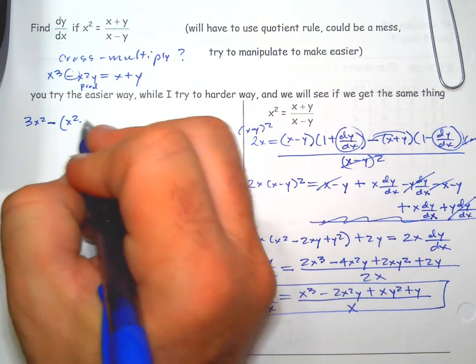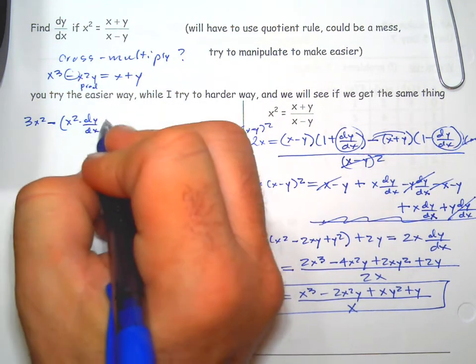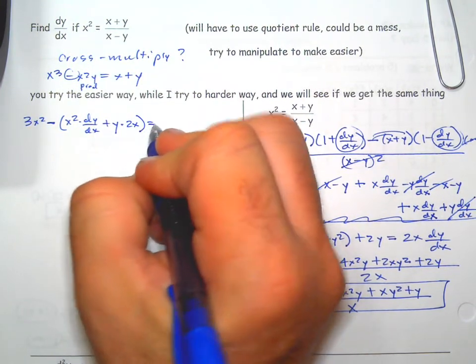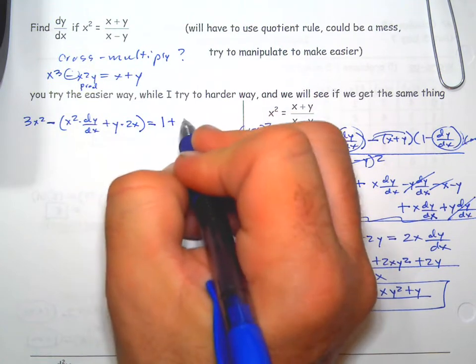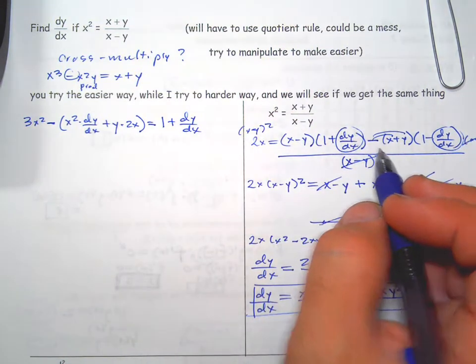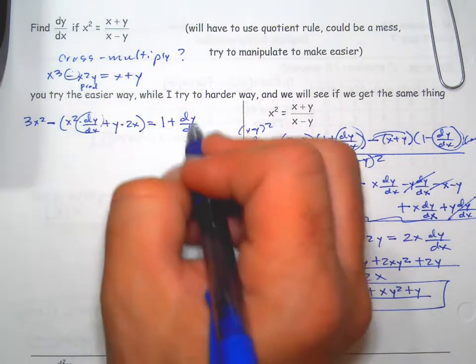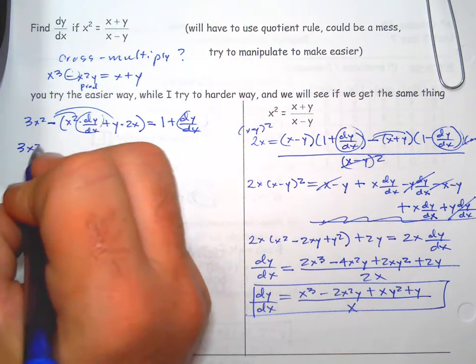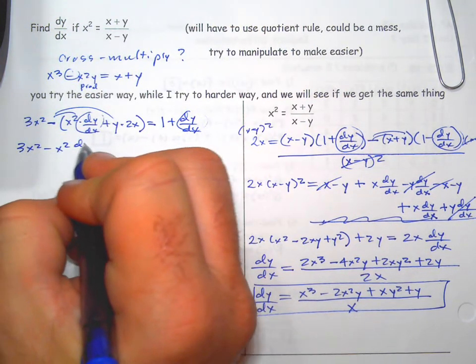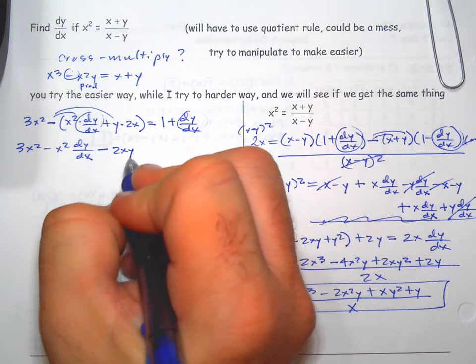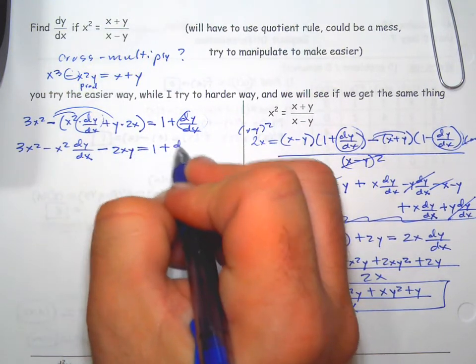So x squared dy/dx plus y times the derivative of x squared, which is 2x, equals the derivative of x, which is 1, plus the derivative of y, which is dy/dx. Now that derivative seemed a little easier. Now let's try and solve for dy/dx. So we want to distribute that: 3x squared minus x squared dy/dx minus 2xy equals 1 plus dy/dx.